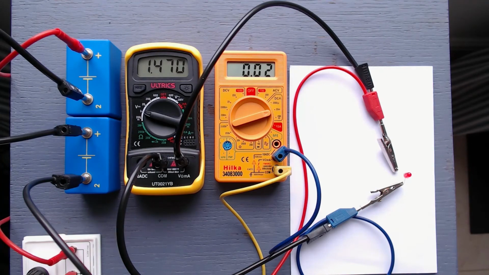And at 1.47 we have a current of 0.03, and very nearly 1.5, but 1.499, 0.04, 1.519, a current of 0.05.